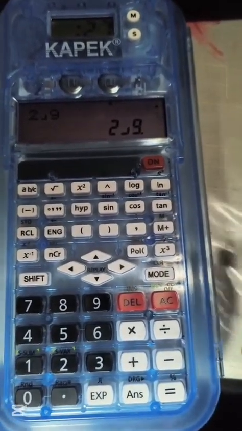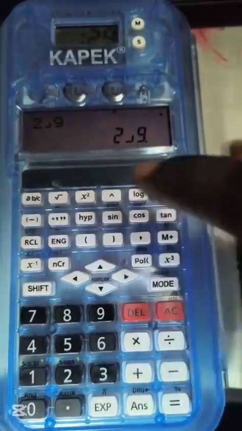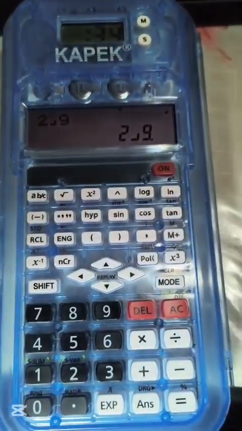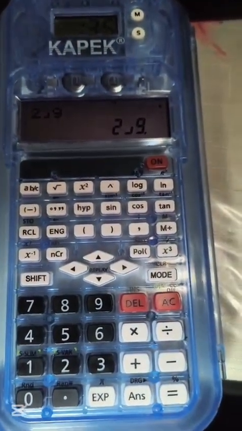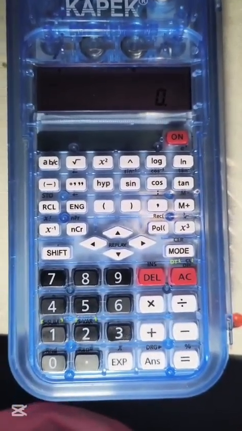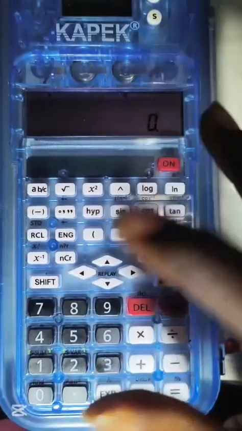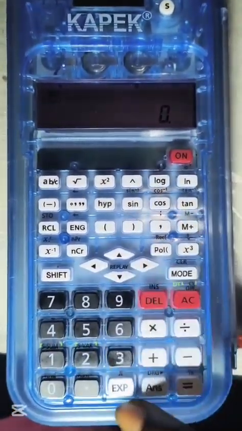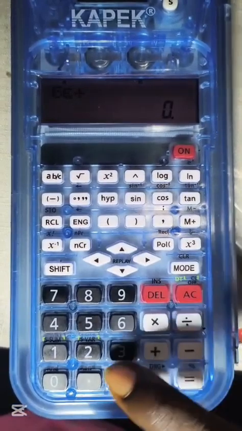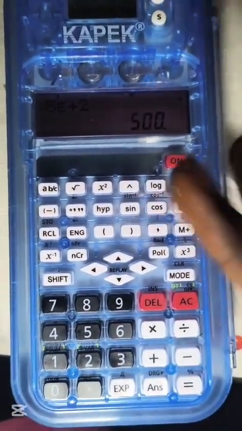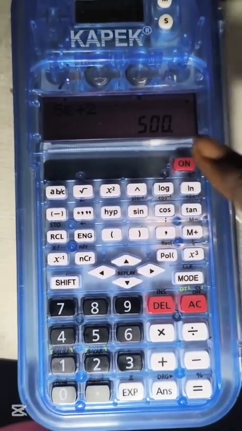There you have it. This button right here where you see AB over C is for fractions. For scientific notation, if you have to use the EXP button, it's right here. Let's say you press 5, EXP, 2, press equals, and you have your answer.